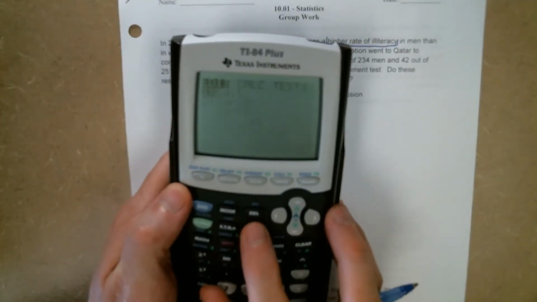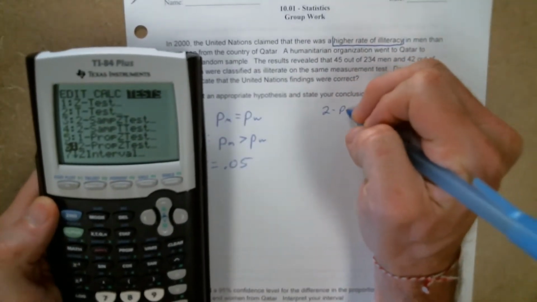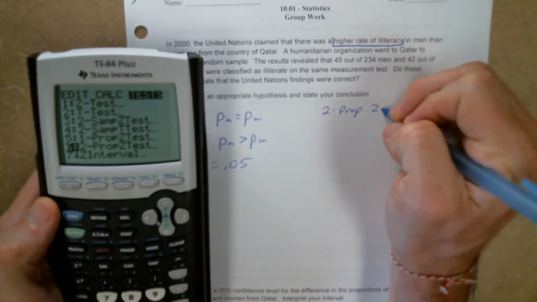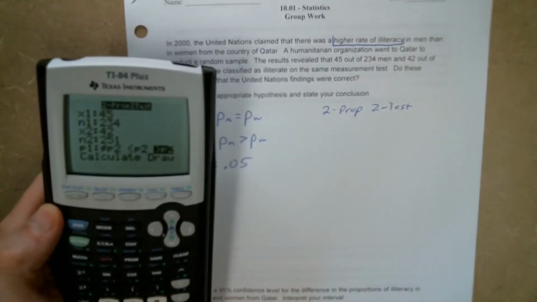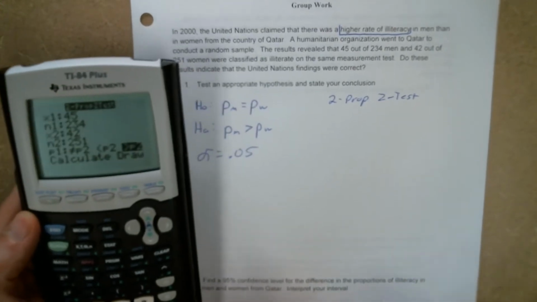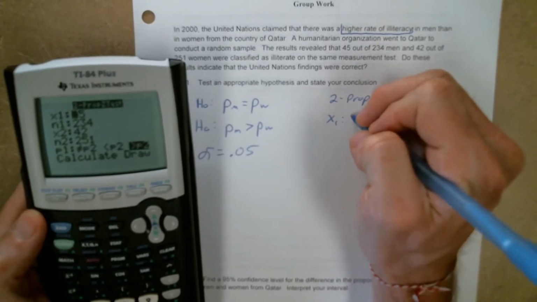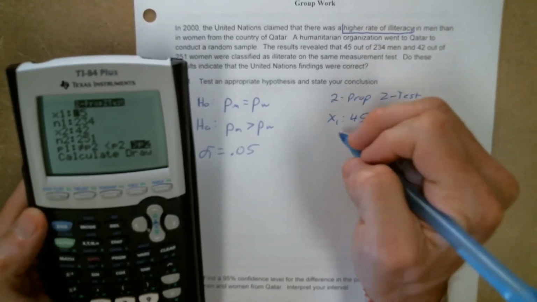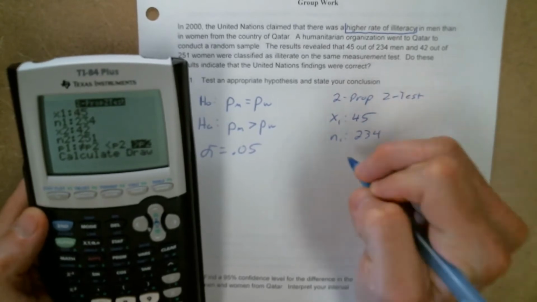All right, so if we go over to our calculator, we're going to go to stat tests, 2 prop z test. And then it's going to ask us for a whole bunch of information. x1 is the proportion of men. So our men that were illiterate, 45 out of a total of 234.